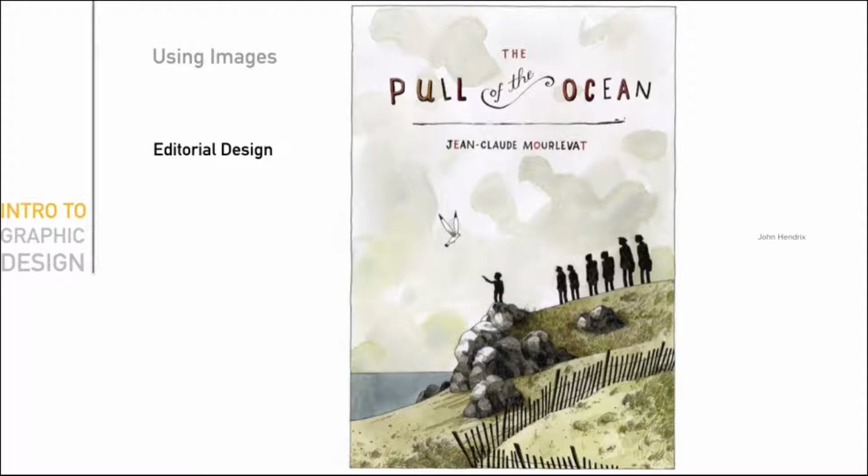This is a book cover. The whole thing is hand done. So we have even the lettering, the title, the layout, the illustration. This is a type of narrative illustration. Kind of makes you want to open the book and start reading.